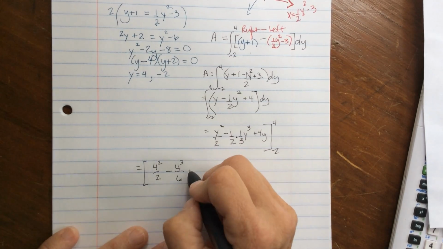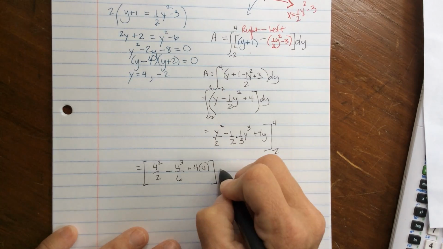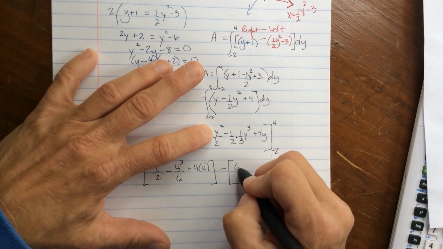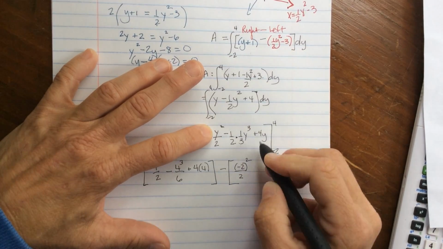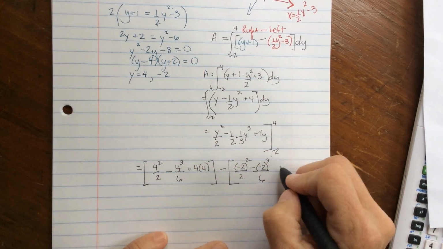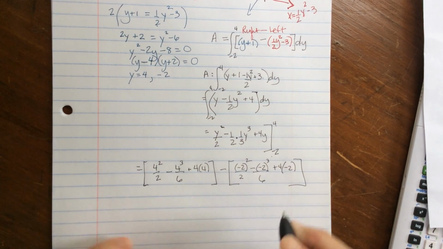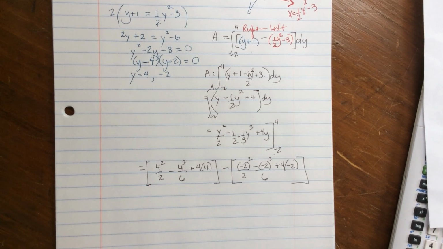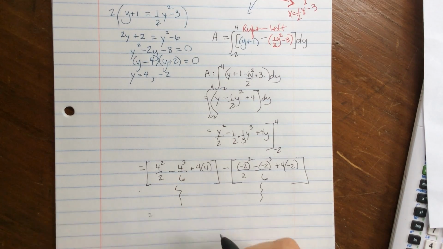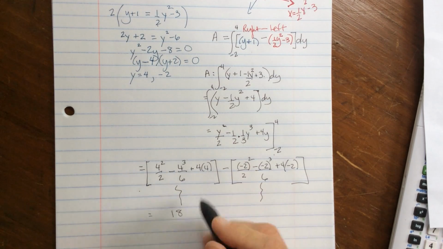You have to multiply those two together, plus 4 times 4, and I will substitute -2 squared over 2 minus -2 cubed over 6 plus 4 times -2. All right, well, that gets a little on the nasty side. So I'm going to let you guys finish all that out. And when you ultimately do, you get an answer, I believe, of 18.